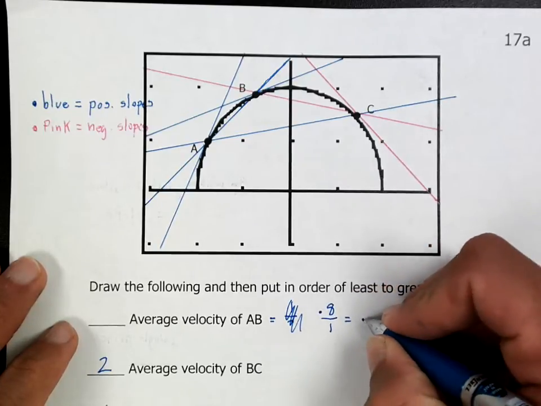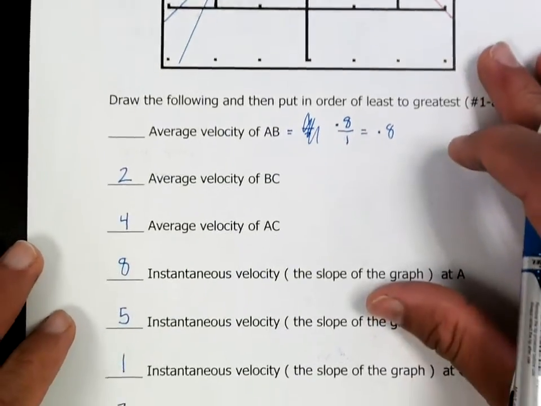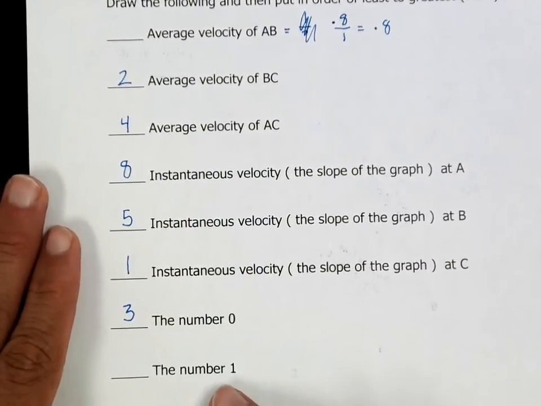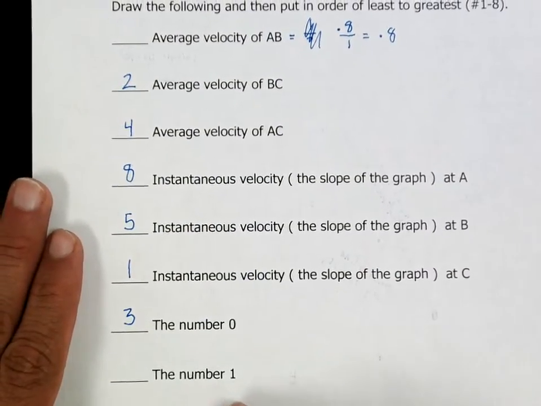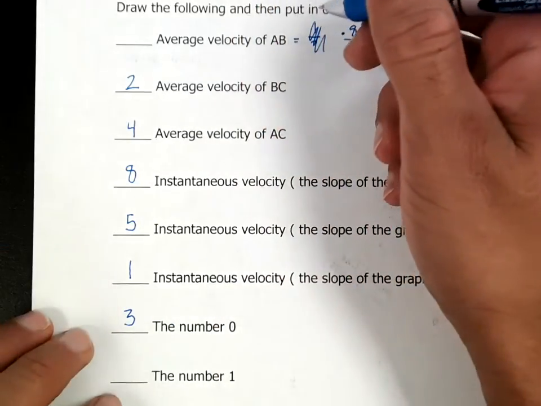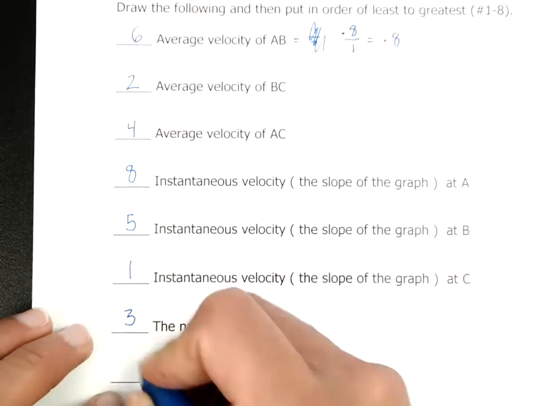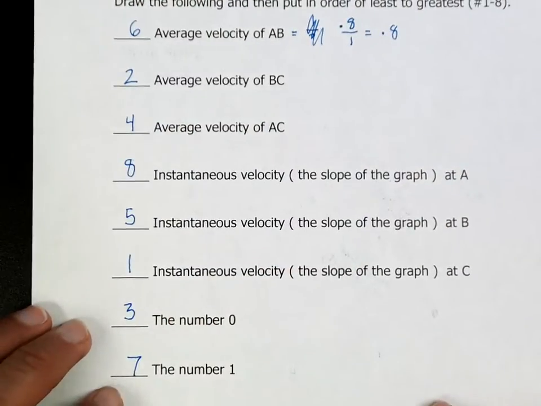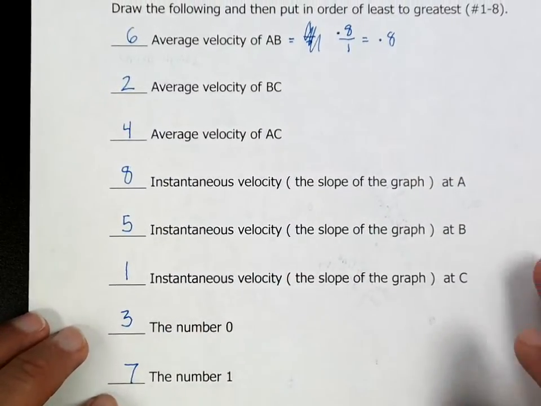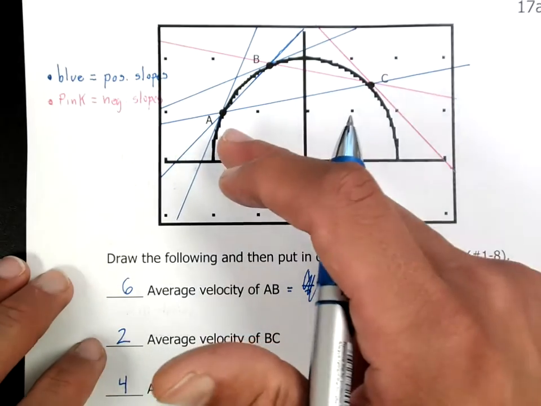So I have 0.8, and then I just have to figure out if 0.8 is greater than 1, and it's not. So the next one up has to be, let's see, 7, 6, and 7. That's what I'm missing. So this would be 6, and that would be 7. All right, so again, that's the part that's kind of confusing because it's kind of hard for you to approximate what the slope is on AB, for example.